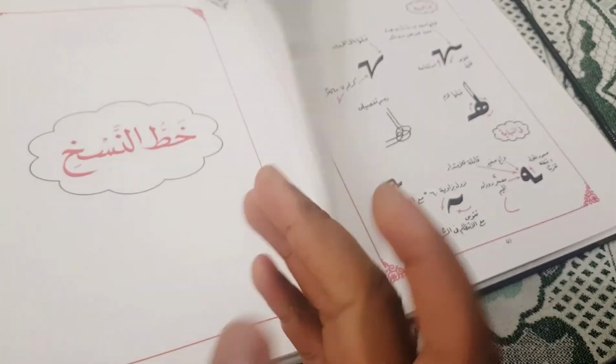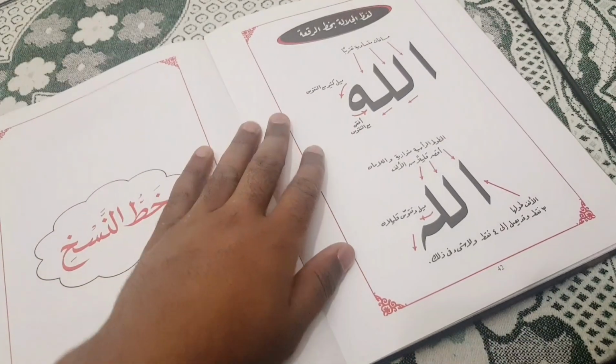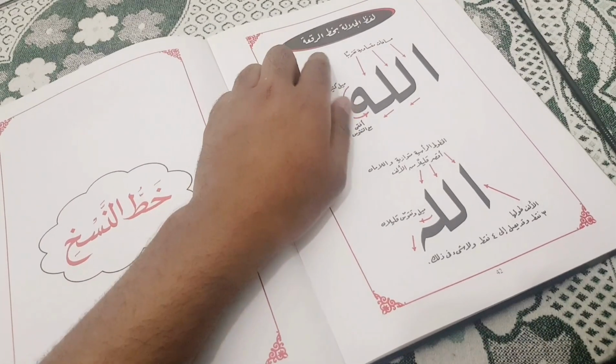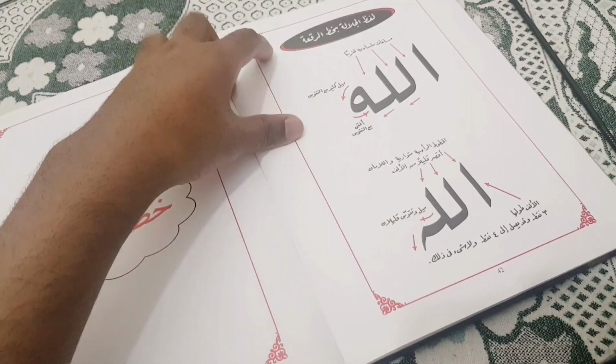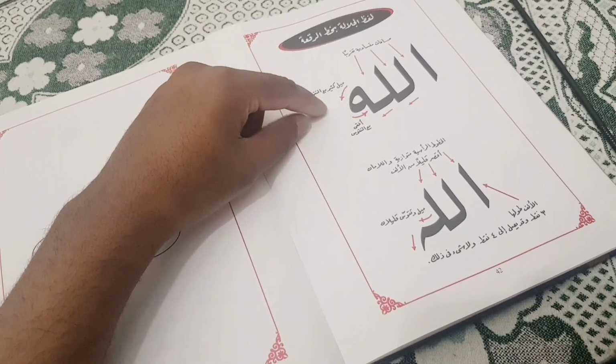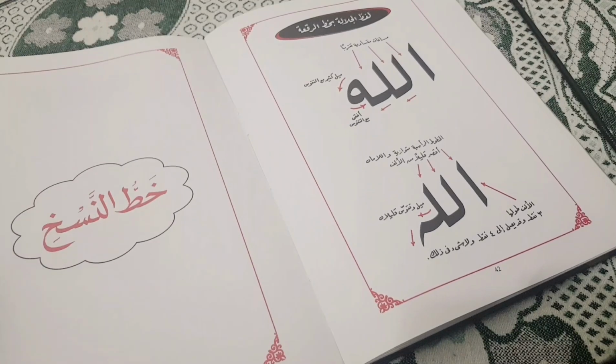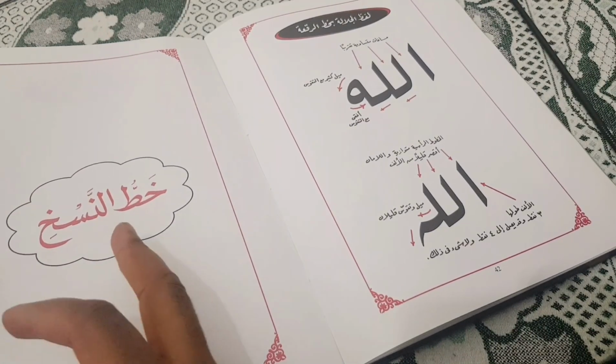So this is all khat al-ruqa. He's come to the end now, and he speaks about lafz al-jalala bi khat al-ruqa, how you write Allah's name in this writing style. You have this option or this option. Then he moves on to the second writing style in this book, which is khat al-nasakh.